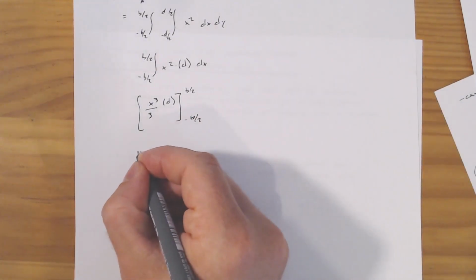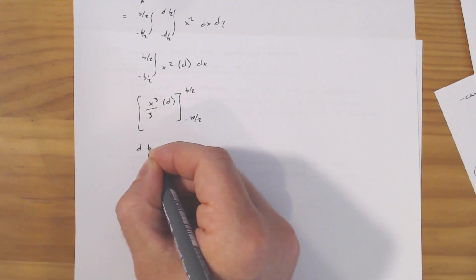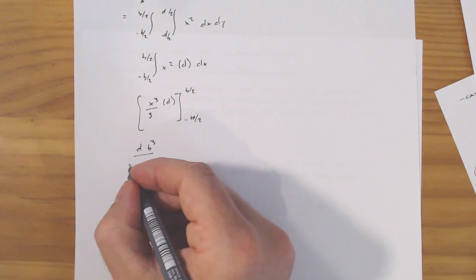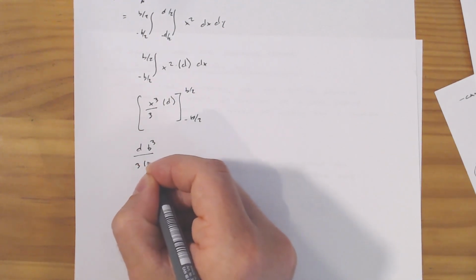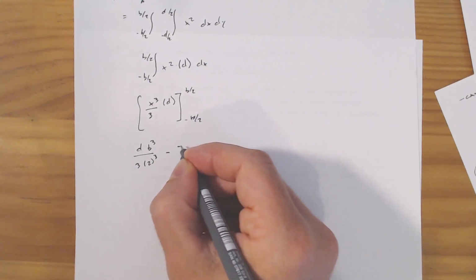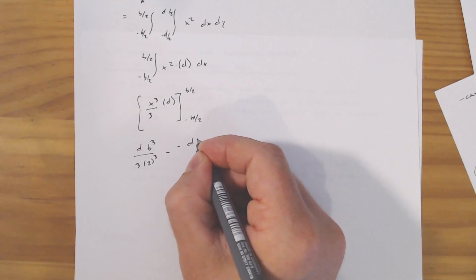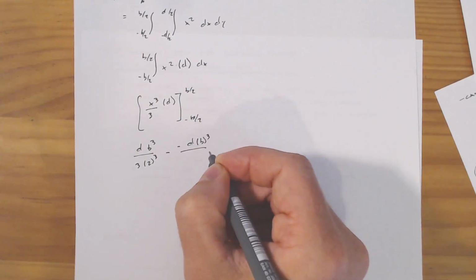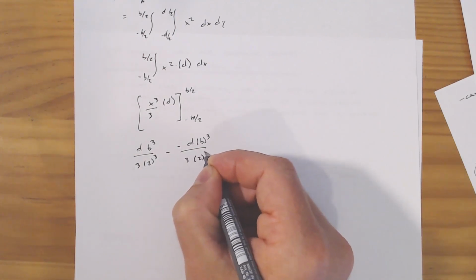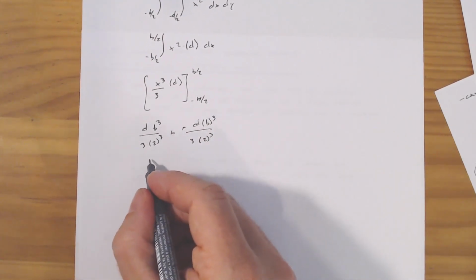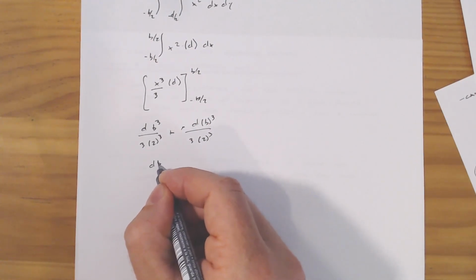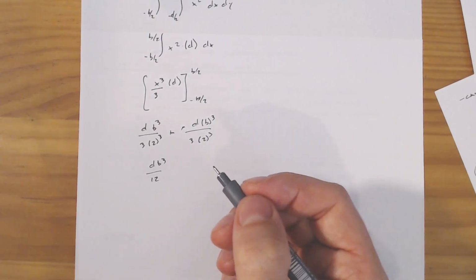And that will give us d times b cubed over 3 times 2 cubed, minus negative d b cubed over 3 times 2 cubed, and then that'll give us d b cubed over 12.